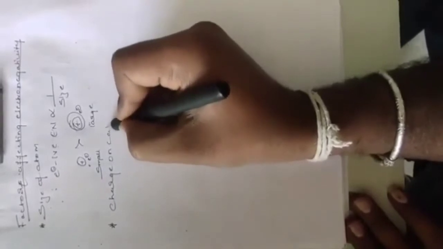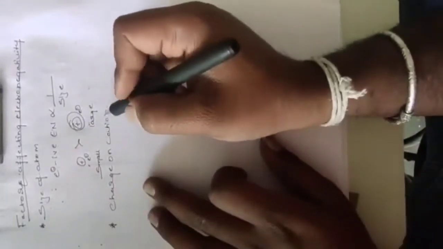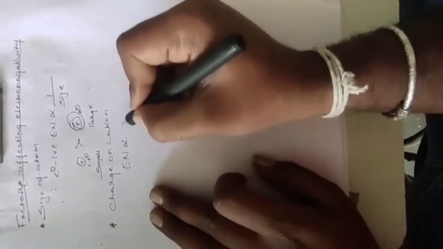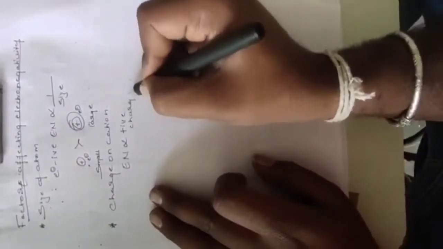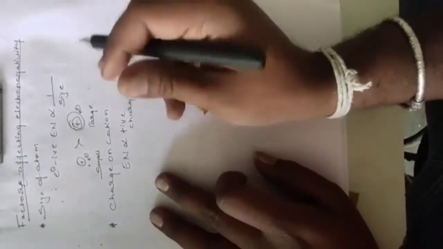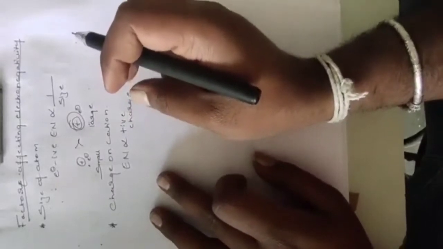Charge on cation: electronegativity is directly proportional to positive charge. How is it directly proportional?